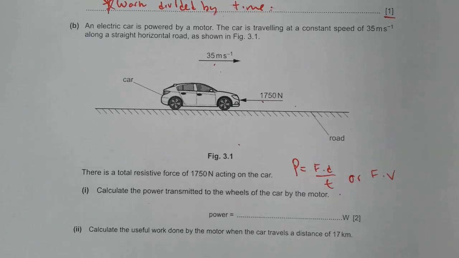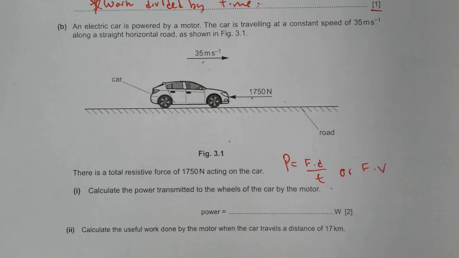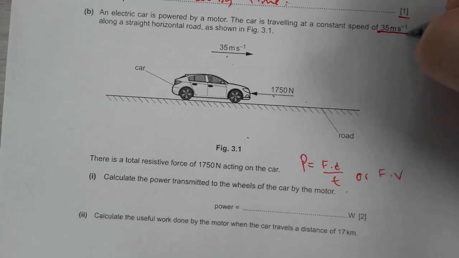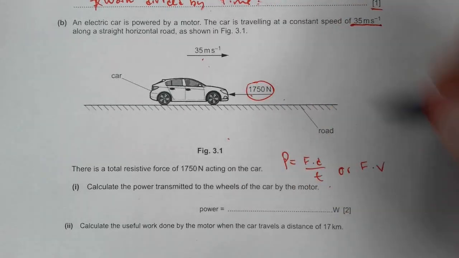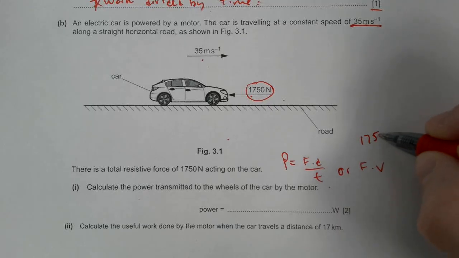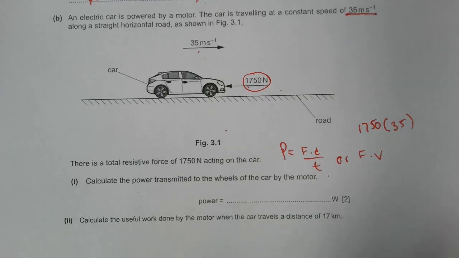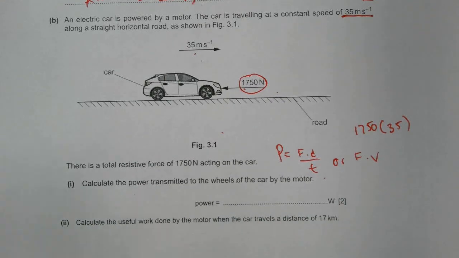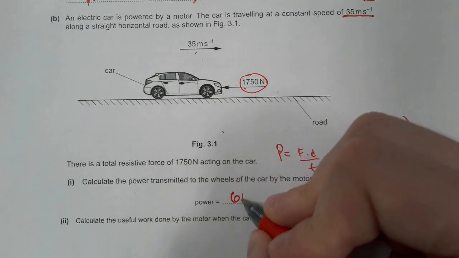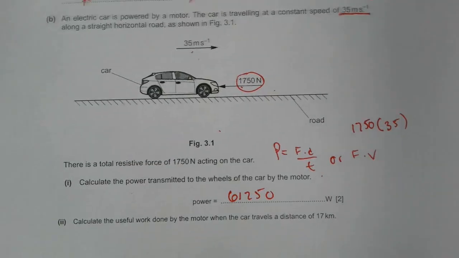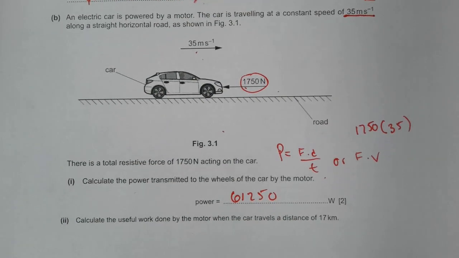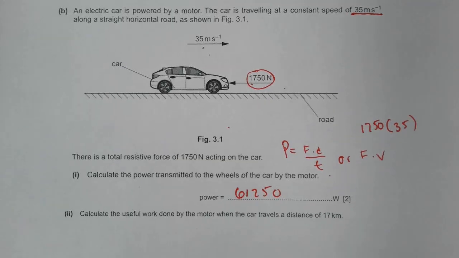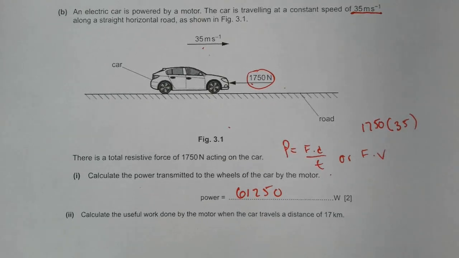Do we have a distance or a velocity or a time? We have a velocity, which means hopefully we have a force, which we do, 1750. 1750 times velocity. We get our answer right away, and that answer is 61250 watts, which on the mark scheme, it would have said 61,000.